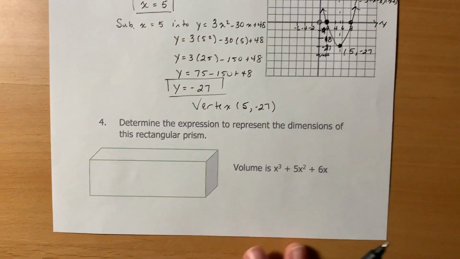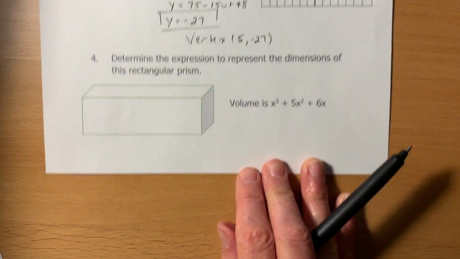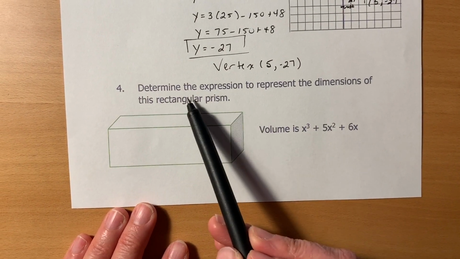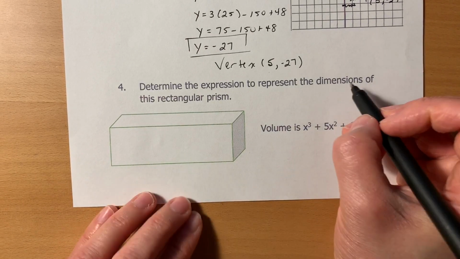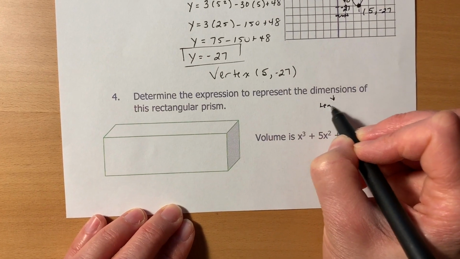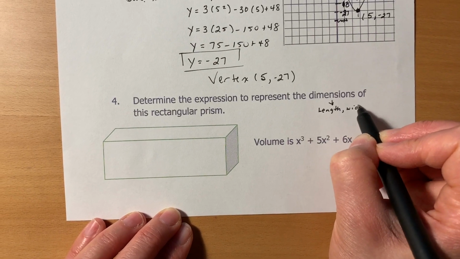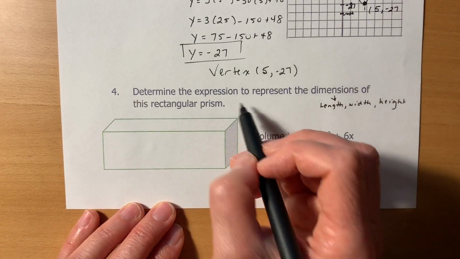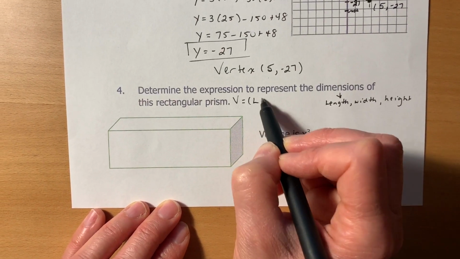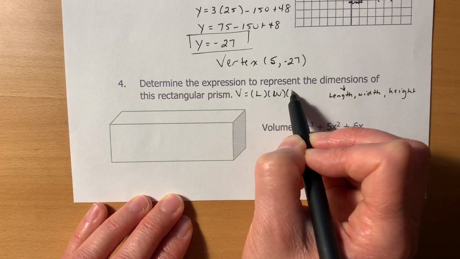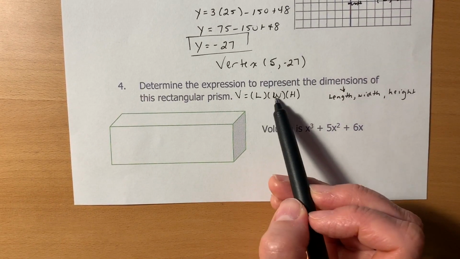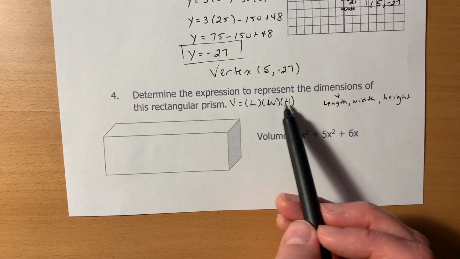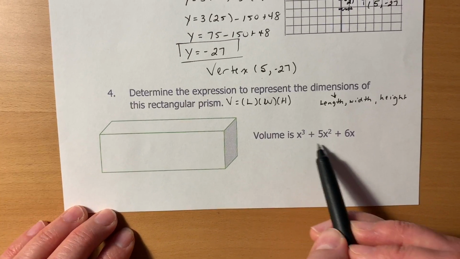One last example. Here you're given a rectangular prism, you're given the volume, and you're asked to find the dimensions. Remember, dimensions are your length, your width, your height. The volume of a rectangular prism is length times width times height. The order of this doesn't matter. It could be height times width times length, or width times height times length. It doesn't matter.